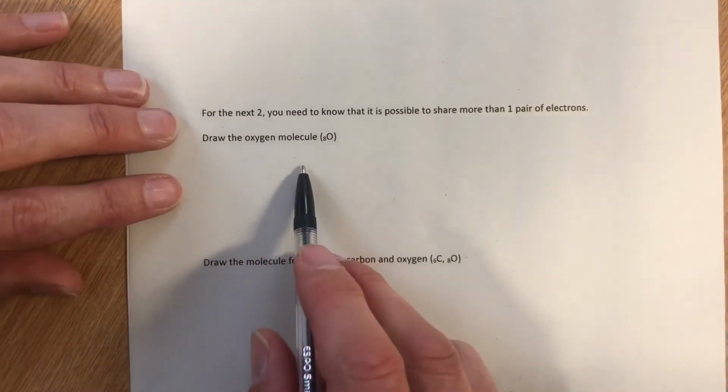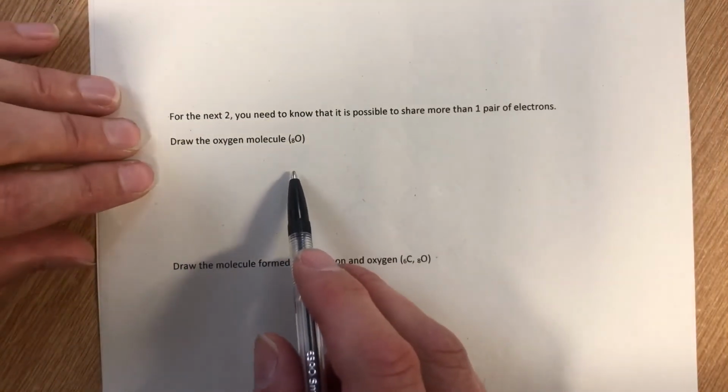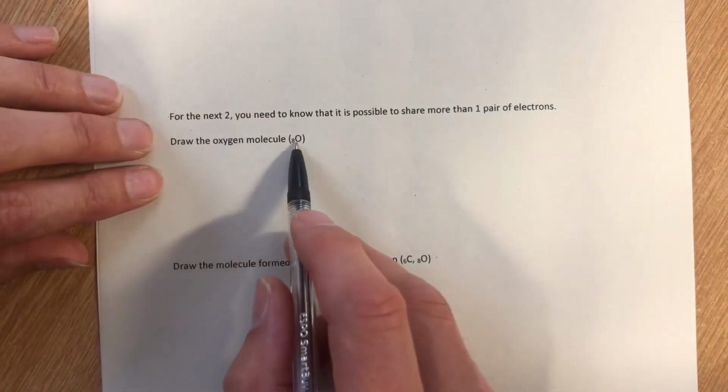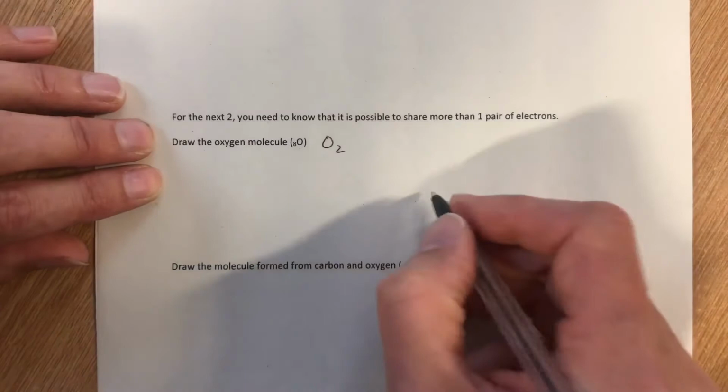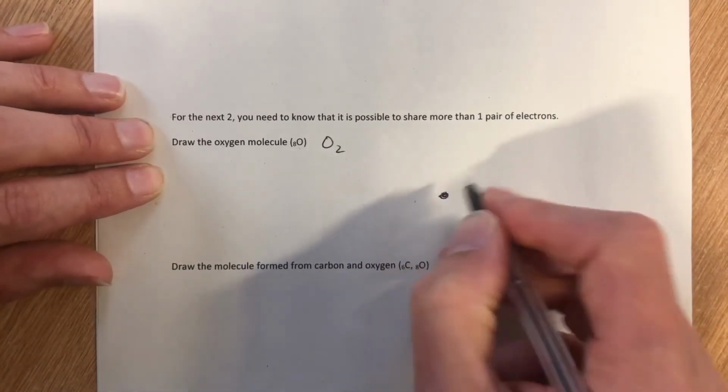And let's do this example here now. These are now higher examples, and I've just got time to do these. Okay, so it's the oxygen molecule. The oxygen molecule is the O2 molecule, of course. So it's 2 oxygens.